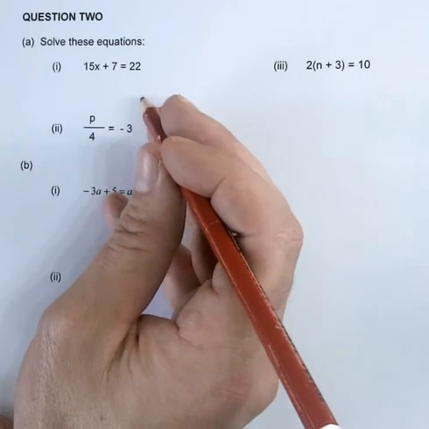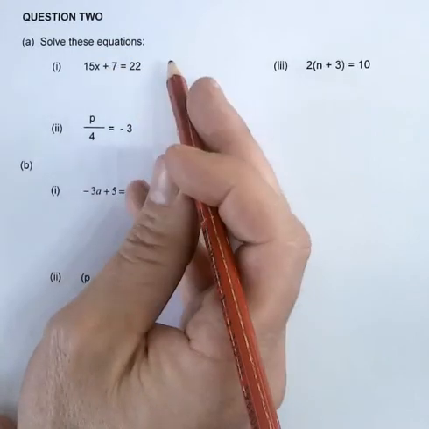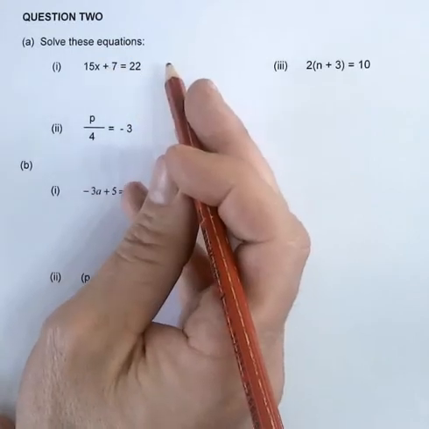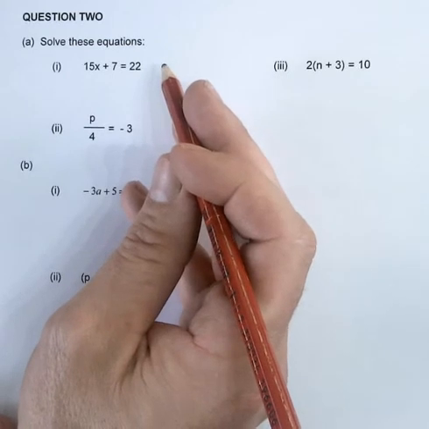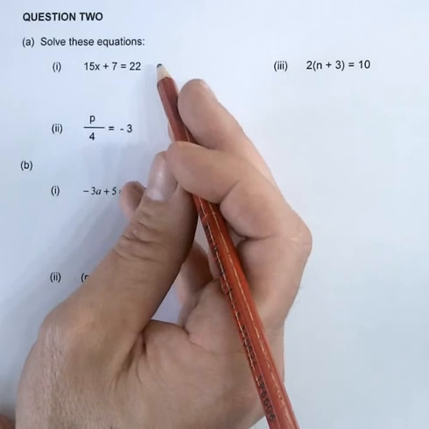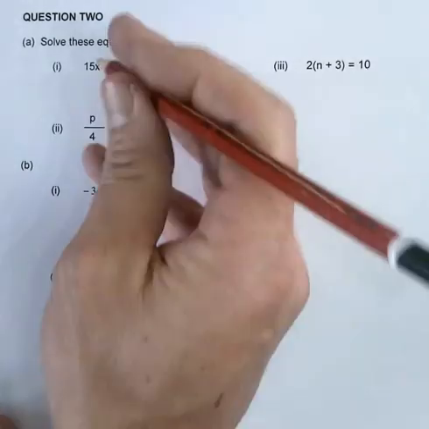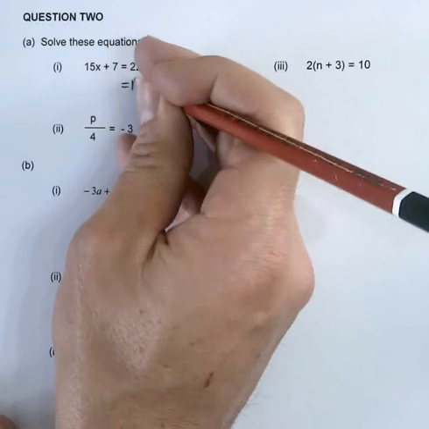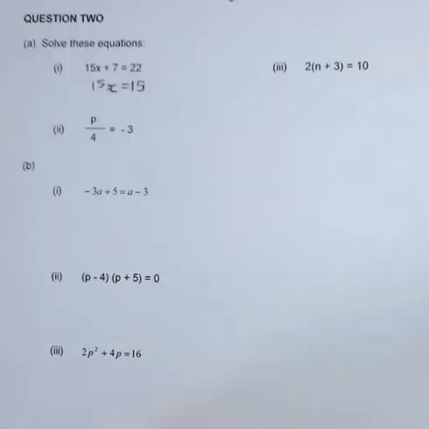Alright, so balance method means that you start moving stuff. You start moving stuff from one side to the other. So I'm going to subtract that 7 away, which leaves me a 15. Okay, and without a calculator, that's easy enough to do. I don't have a 7 on the left anymore. I've got 15x over there.